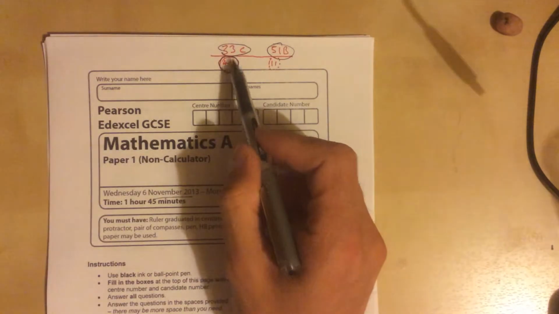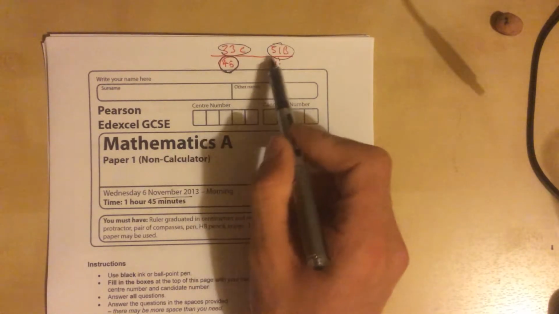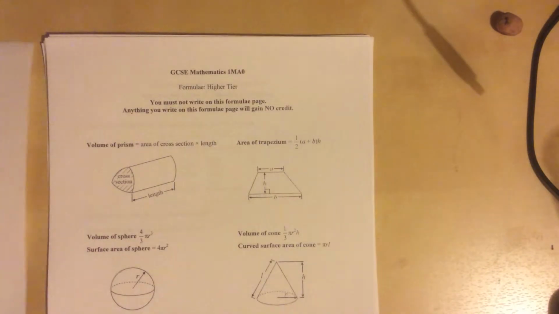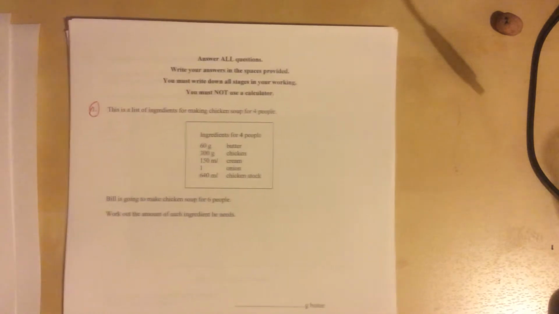So we've got plenty of slack there if we want to get a grade C, and for those people that are looking at a grade B, it is possible on this paper as well. We're going to have to get a lot of things right though. So first of all, we're looking at this question here.